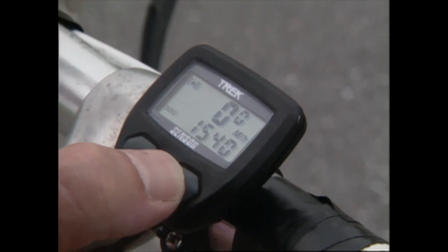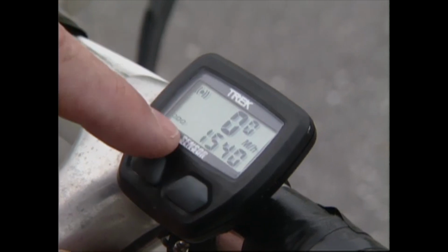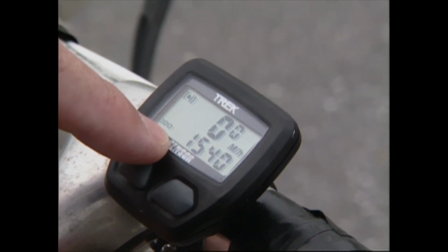So for example, the total number of miles I've ridden this bike is about 1,540. Now, we can measure velocity using other techniques. For example, we can measure velocity by differentiating position measurements. So, for example, if we take the GPS unit and differentiate position, we can get a velocity measurement.